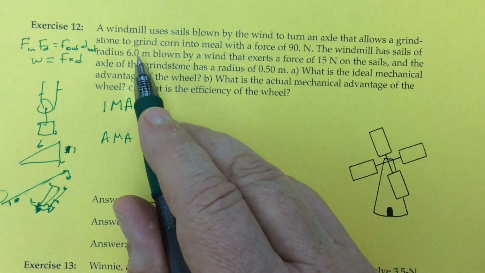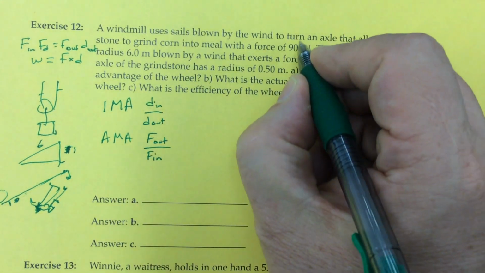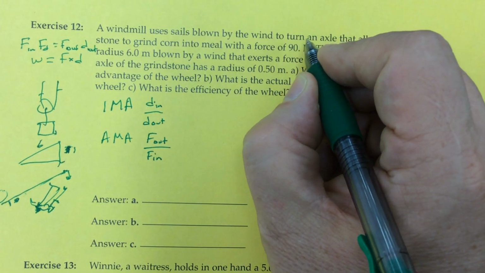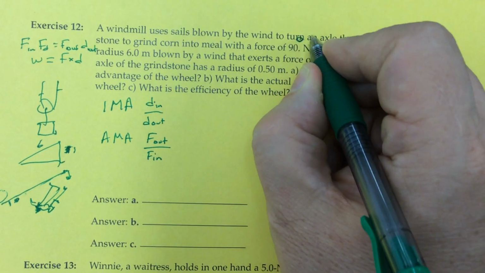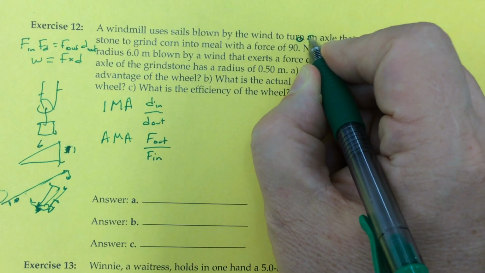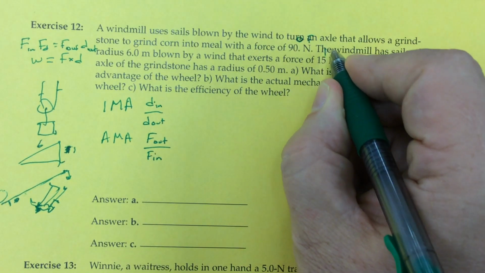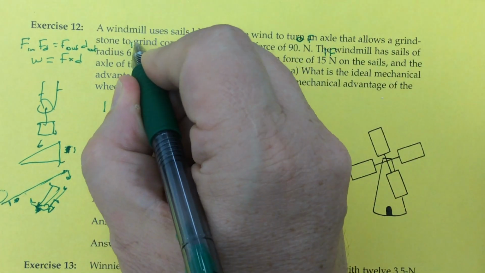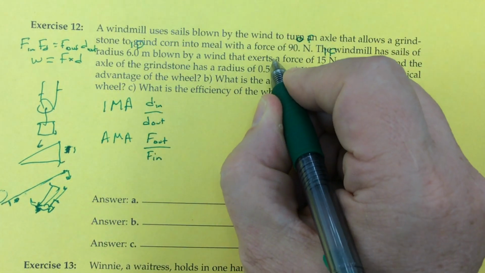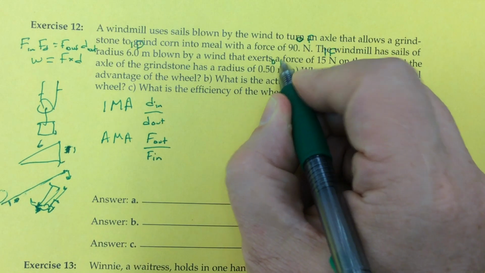Okay, so let's just label these. This is output force. This is input force. This is input distance. And this is output distance.